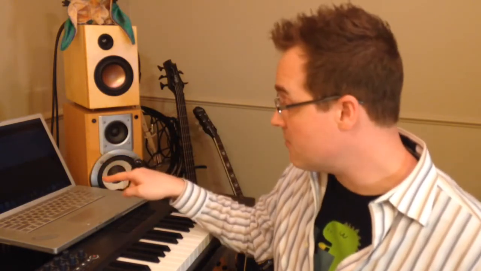This is the iConnect MIDI 2 Plus, apparently, by iConnectivity. And what this does is it allows me to take the sound that's coming out of my iPad and put it into my MacBook Pro and record the audio from the iPad into the MacBook Pro.